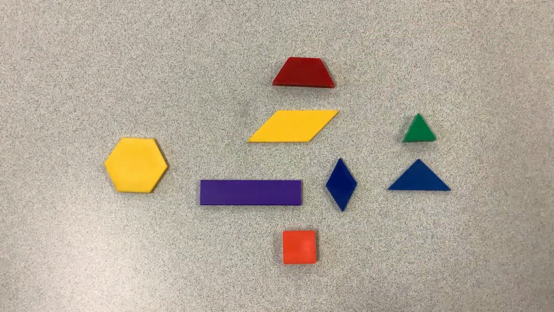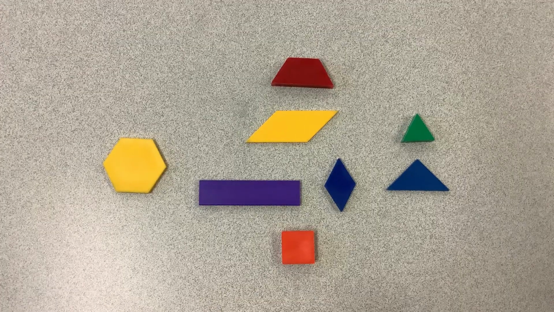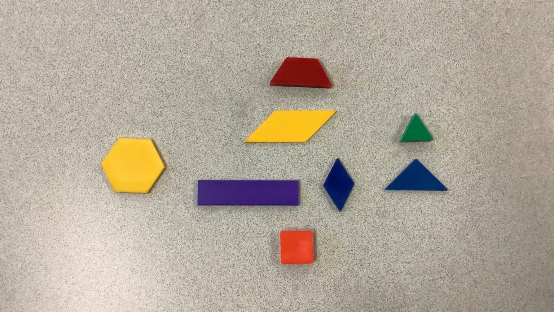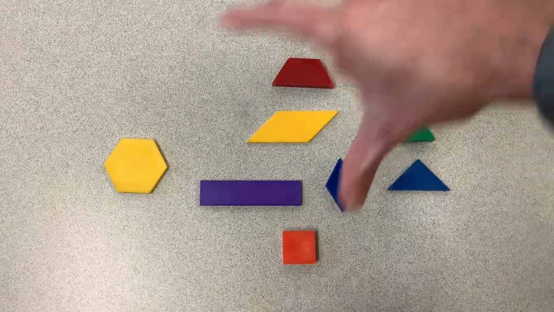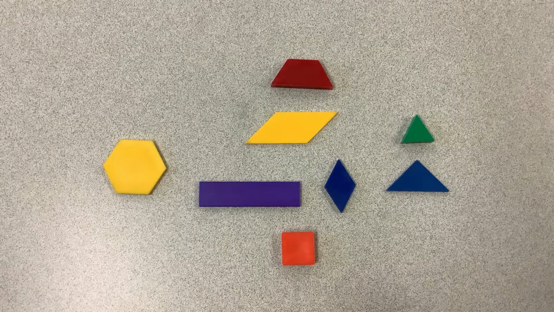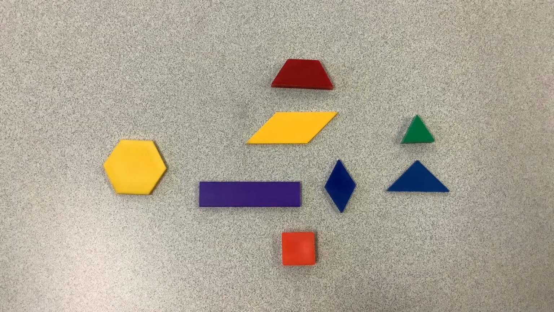Then we've got this guy out here off by himself, a hexagon, because it doesn't have three sides, it doesn't have four sides, it has more than four sides. But all of these shapes are polygons because polygons are shapes with at least three sides that have straight edges and closed sides.